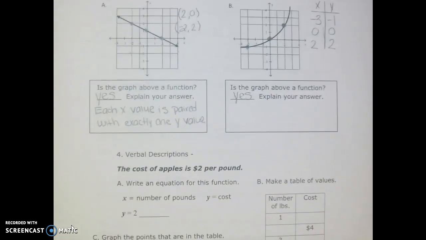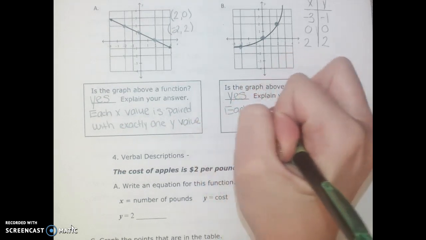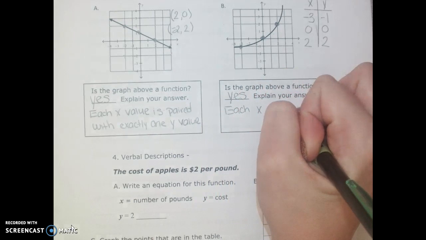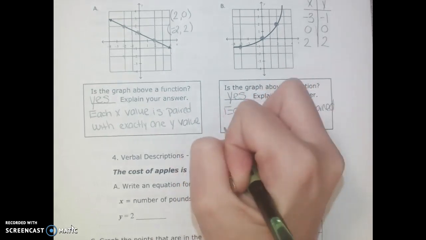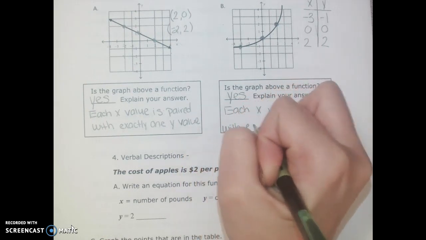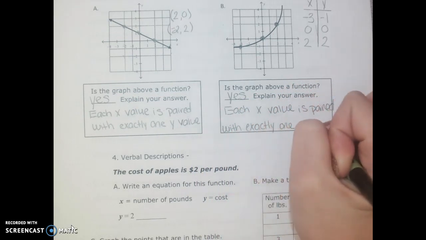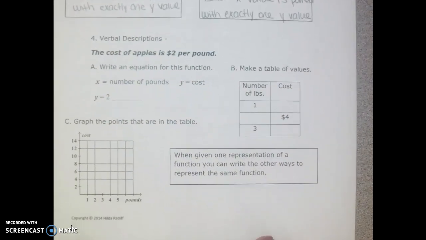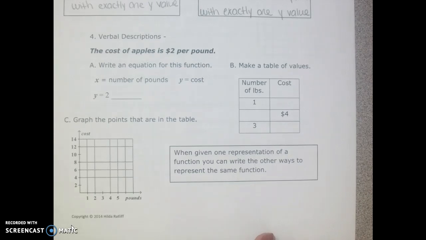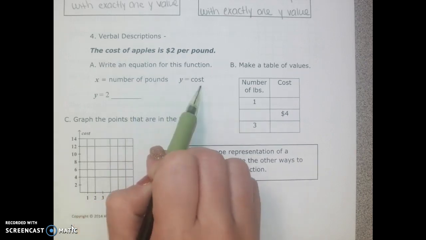Okay, your explanation is each x value is paired with exactly one y value. Okay, you can also see it in the form of a verbal description. So the cost of apples is $2 per pound. Write an equation for this function. X is your number of pounds, Y is your cost.